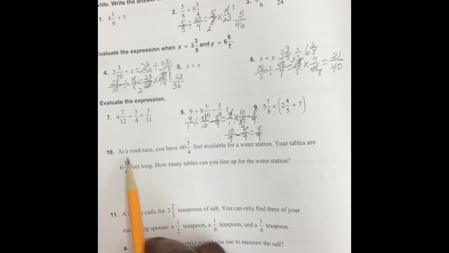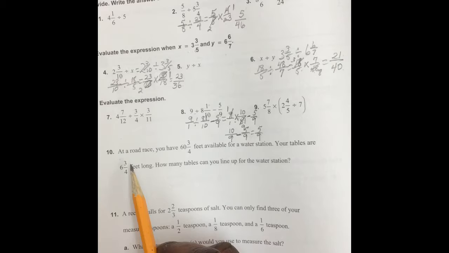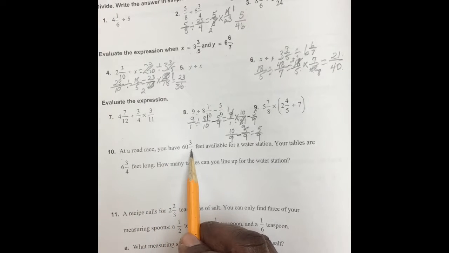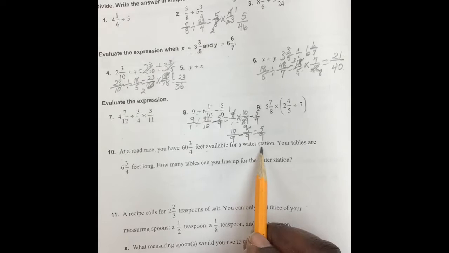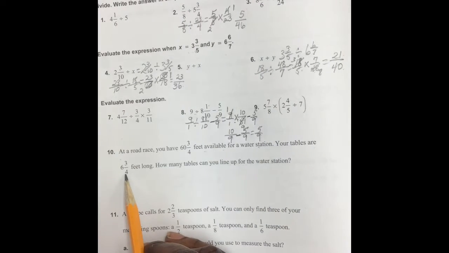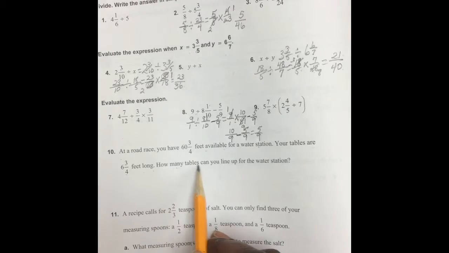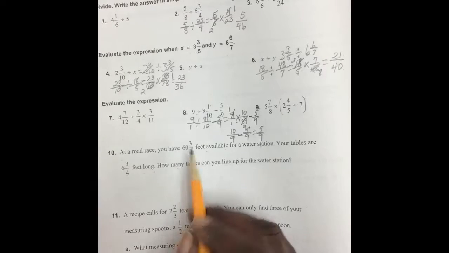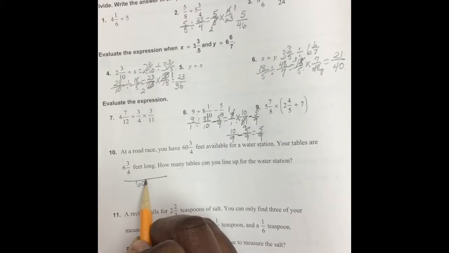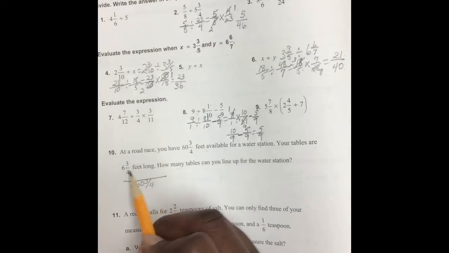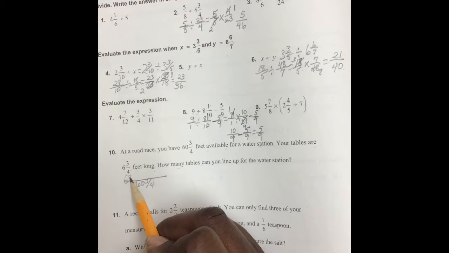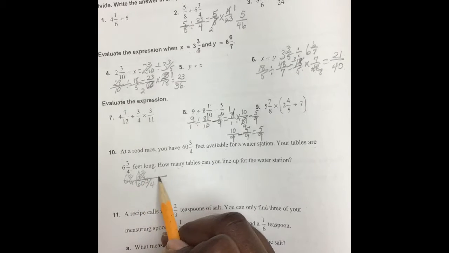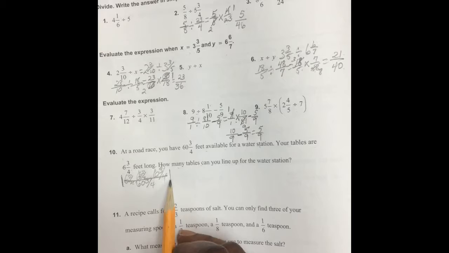On number 10, it says, at a road race, you have 60 3/4 feet available for a water station. Your tables are 6 3/4 feet long. How many tables can you line up for the water station? So if you have 60 3/4 and you need 6 3/4, you want to know how many 6 3/4 can be placed within this space.